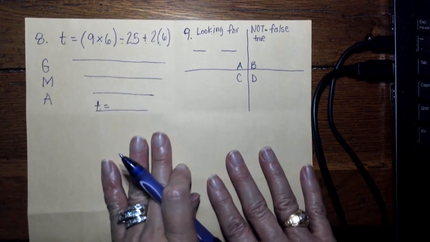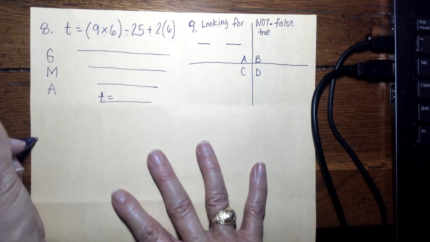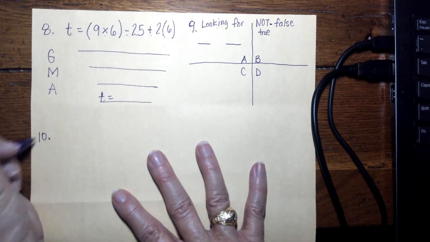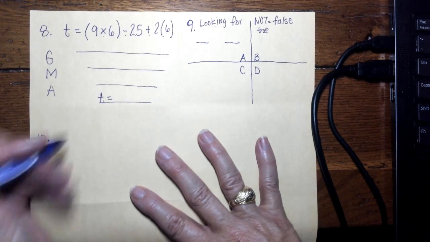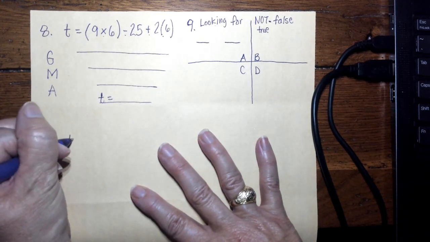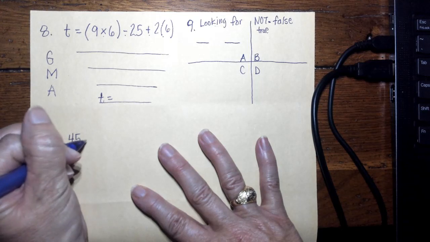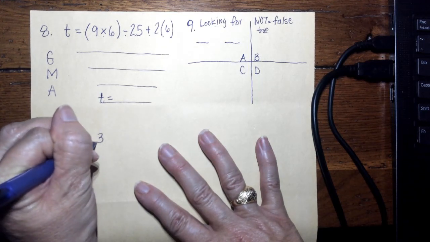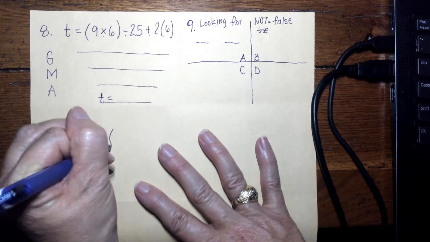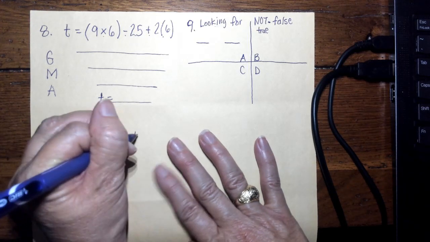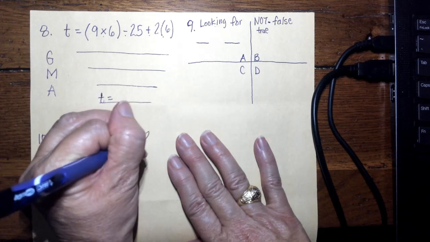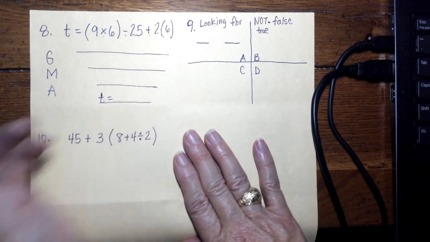All right. And finally, number 10. Number 10 is also another GMA problem. So we're going to write that down together. We have 45 plus 3 parentheses 8 plus 4 divided by 2 parentheses.